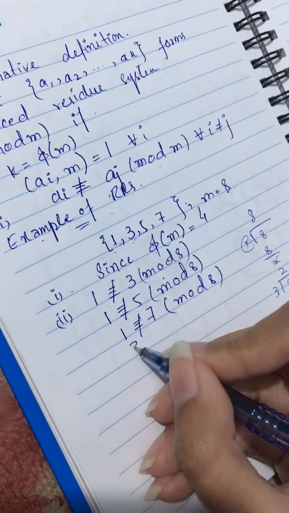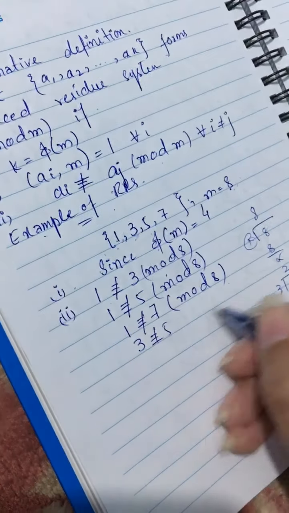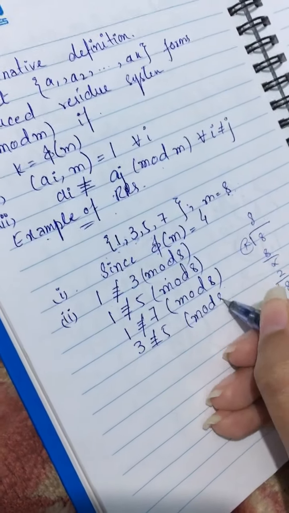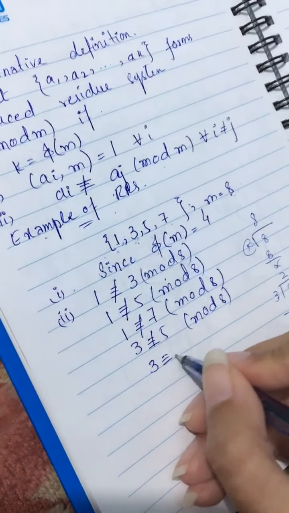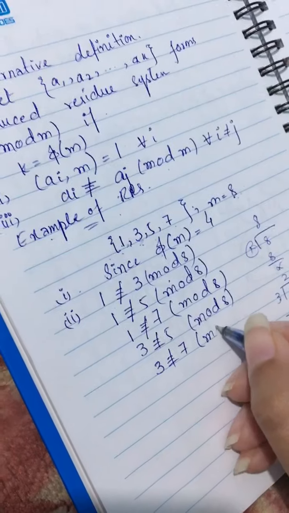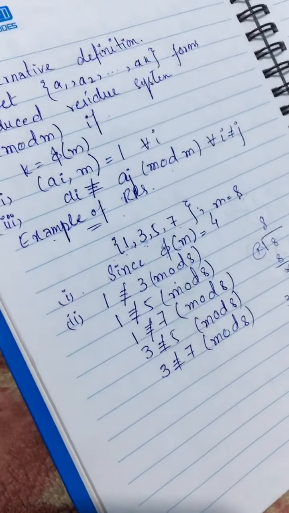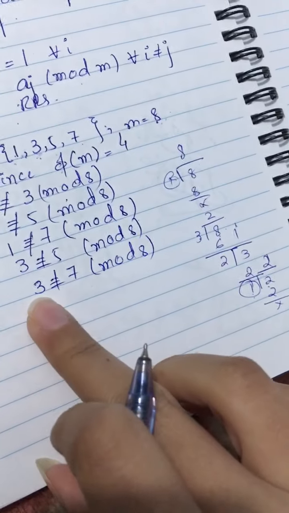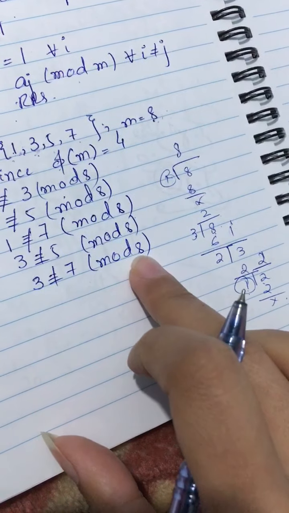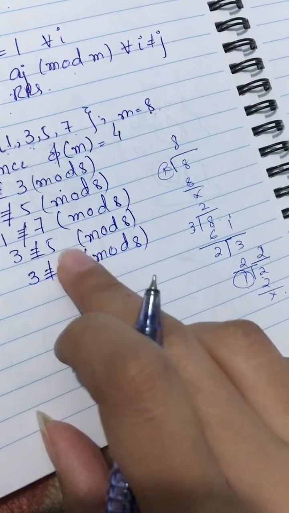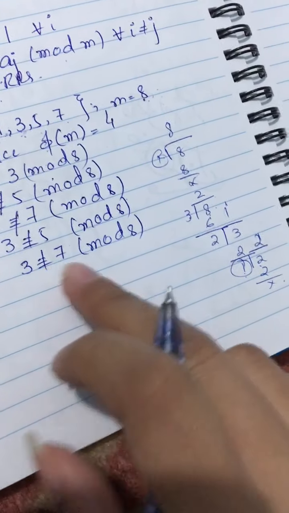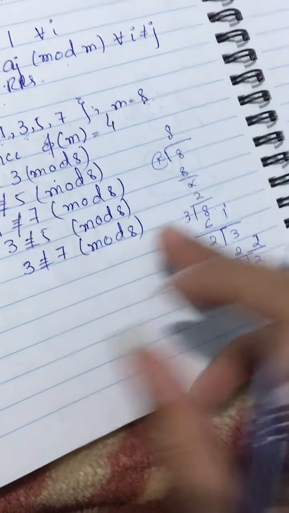I can say that 3 is incongruent to 5 in modulo 8, and 3 is incongruent to 7 in modulo 8, because if I check 3 in modulo 8, the result is 3, so 3 is congruent to 3, but here 3 is incongruent to 7.